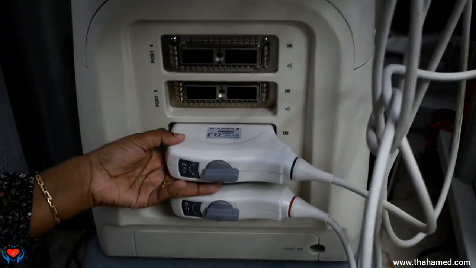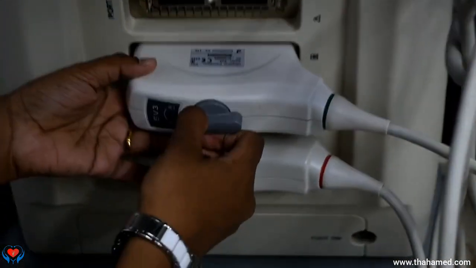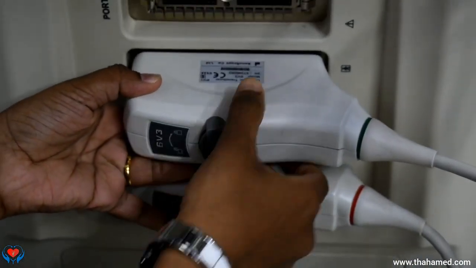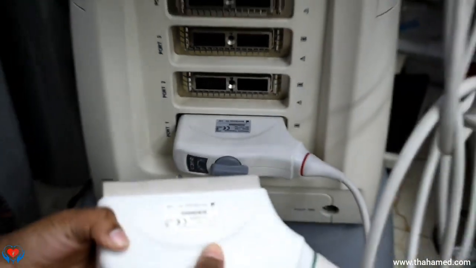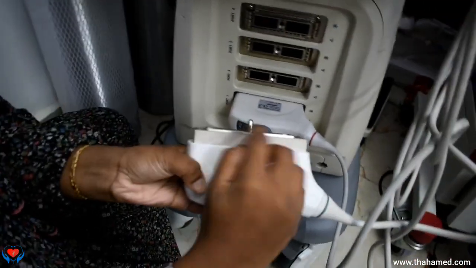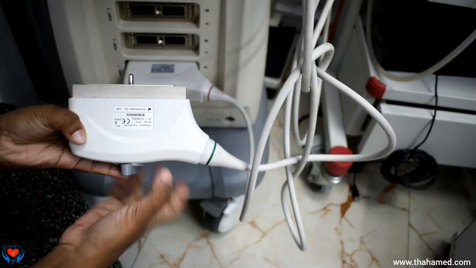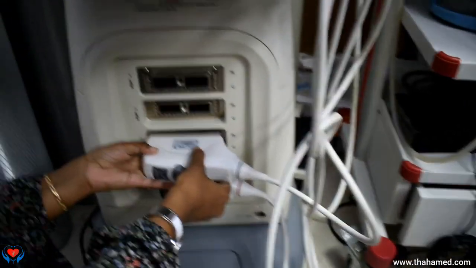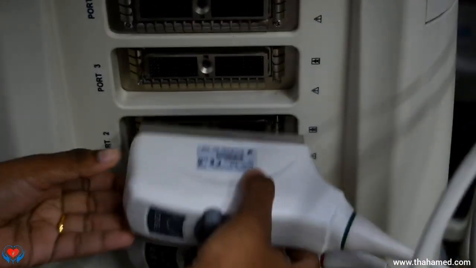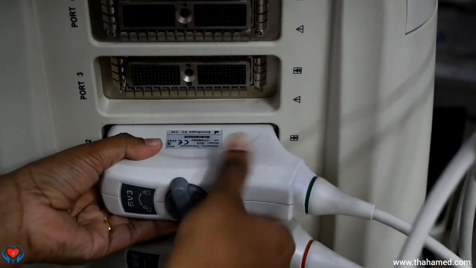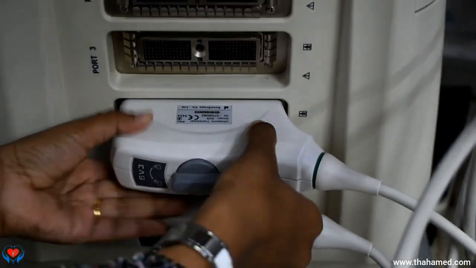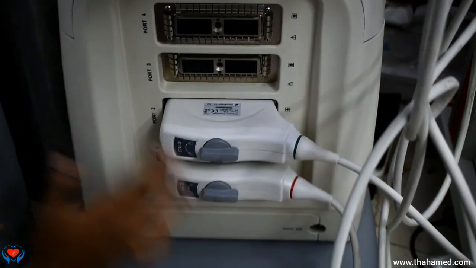Let's see how we are going to connect the probe. So I'm going to unlock this, so it will become loose. Here there is a key which is pointed upwards. So we keep this in the hole correctly, then lock it. It's fixed. This is how we connect the probe.